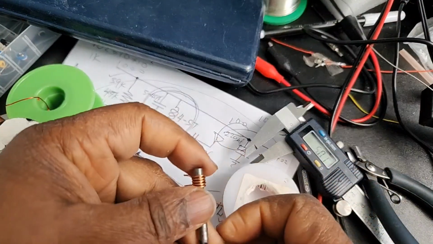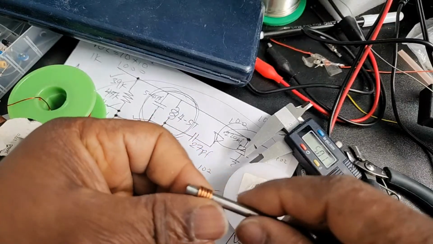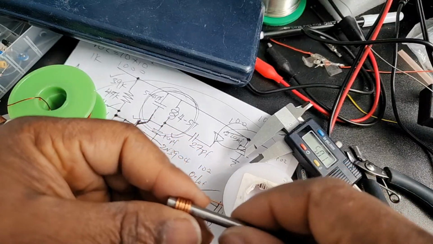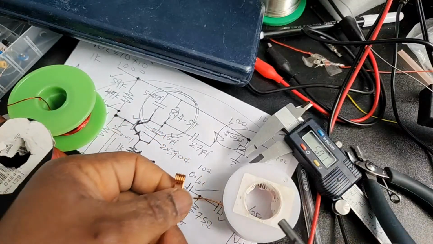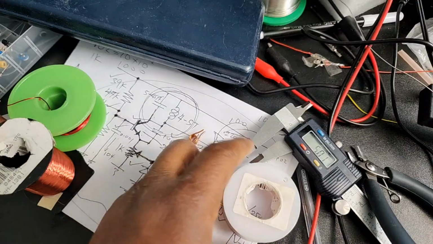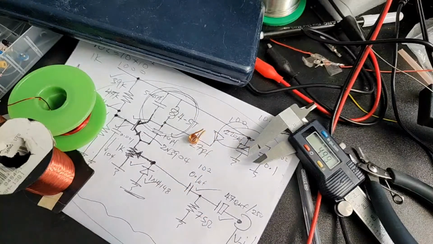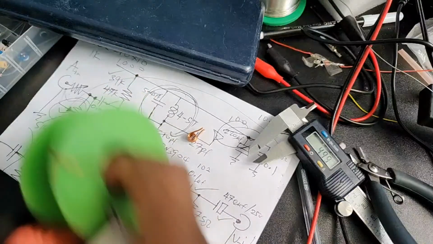And when you do it manually like this, you might not know exactly the inductance. Right, so this is our inductor.